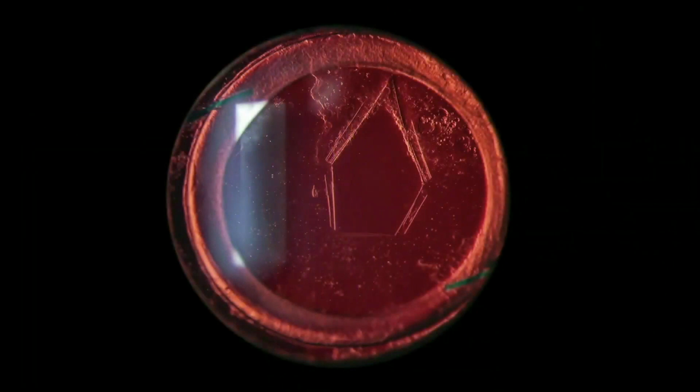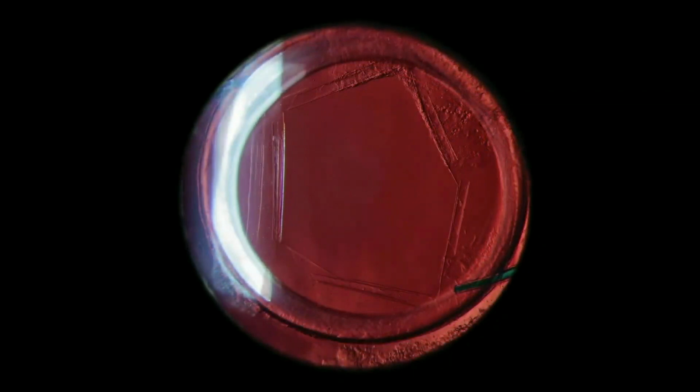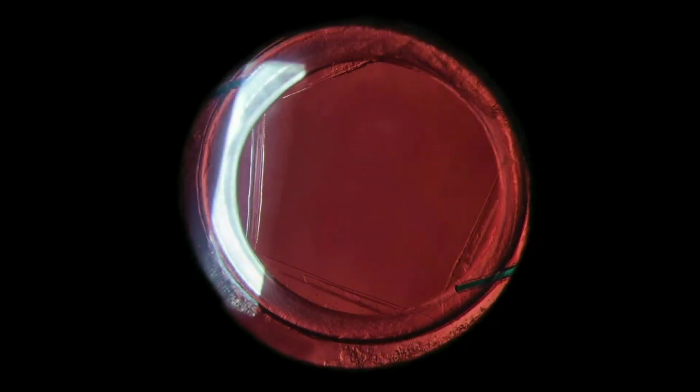Assuming a perfectly sized rhexis without the risk of a vitreous prolapse into the anterior chamber, I try to achieve a posterior capsule opening between 5 and 6 millimeters.